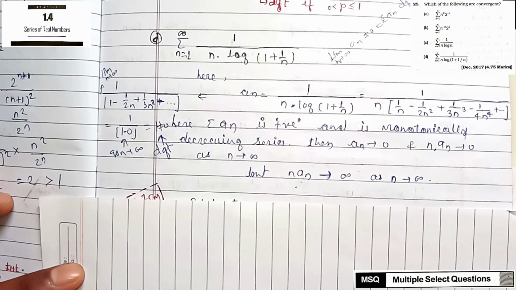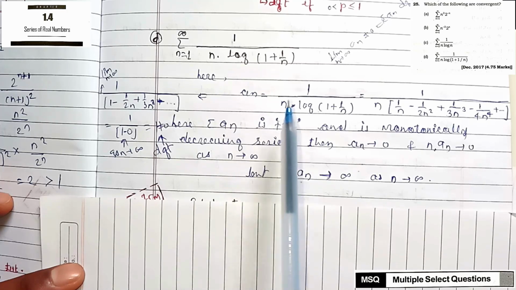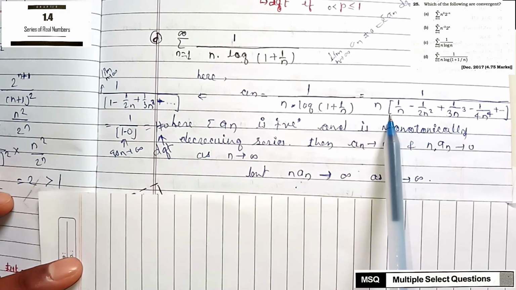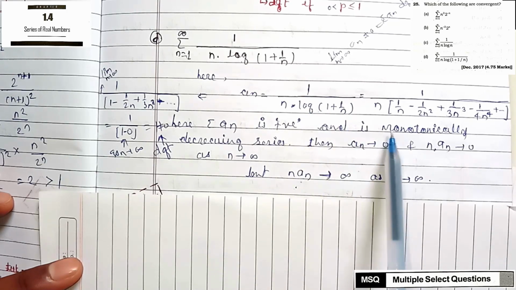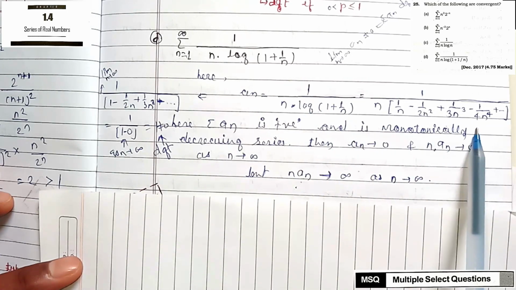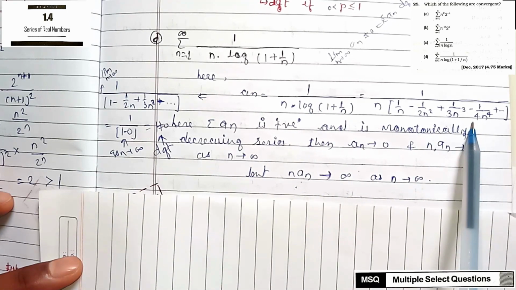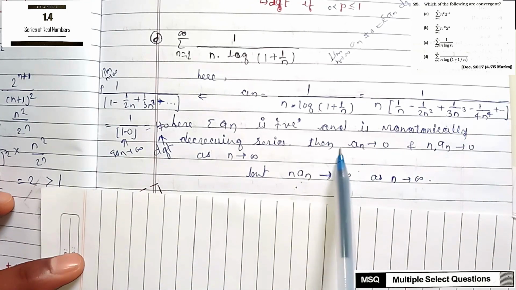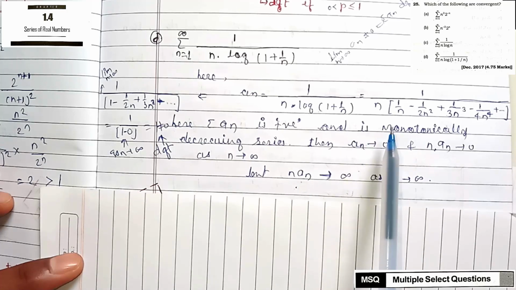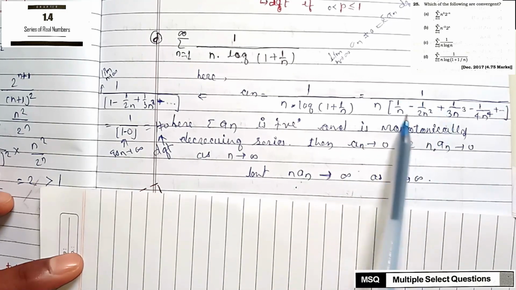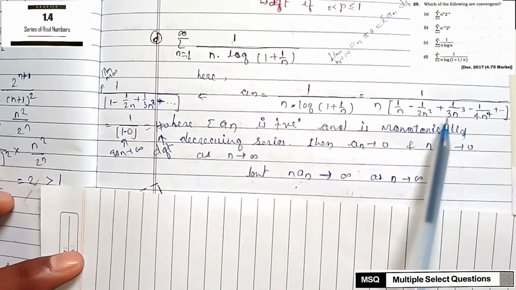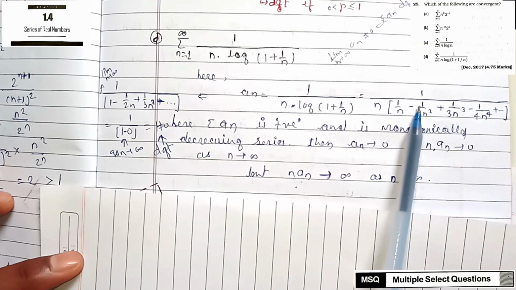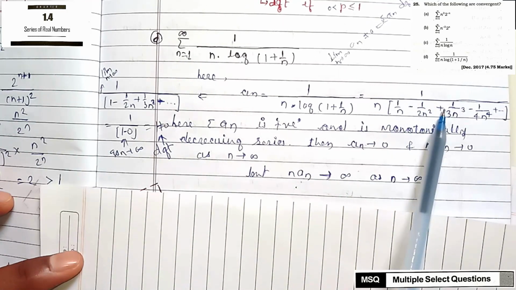So here in our option D, I have written n into log of (1 plus 1 by n). I expanded log of (1 plus 1 by n) this way. Here we can see that the term is positive and monotonically decreasing. It is positive for all values of n, which gives us a positive value, and whenever n goes bigger, the denominator goes bigger and the whole term goes smaller. So that means our series is also decreasing.